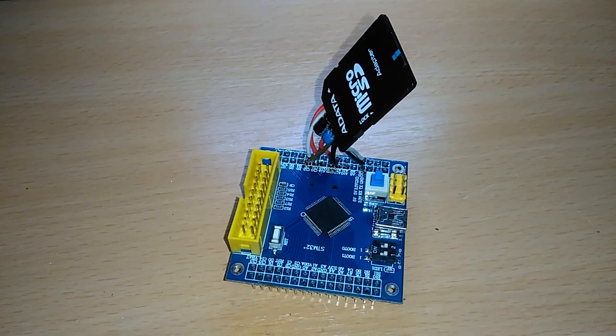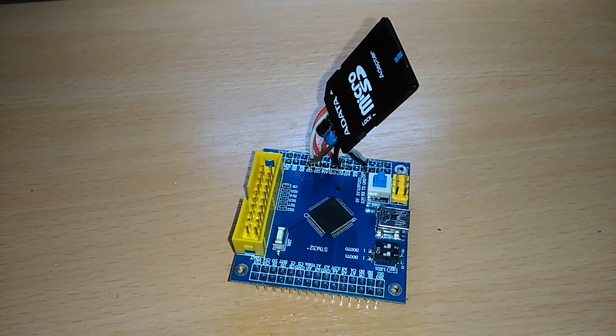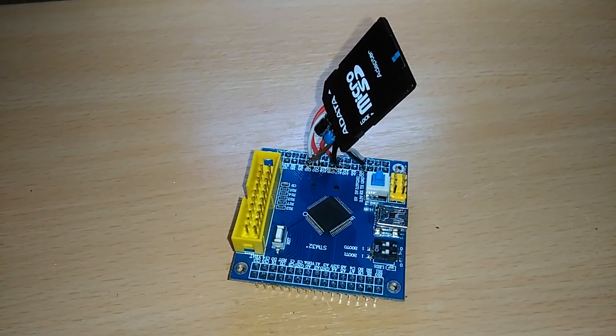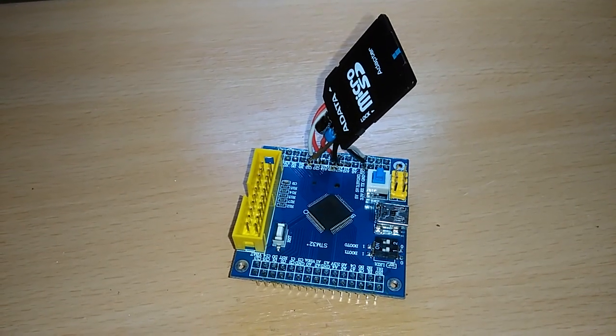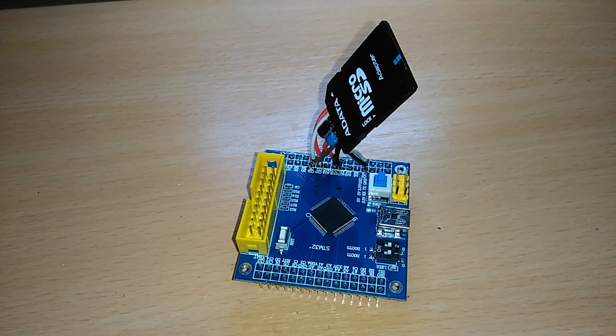Hi guys, for today I have prepared a simple USB mass storage example which uses an SD card. For this example I am using only USB, a full speed peripheral, and the SDIO interface.